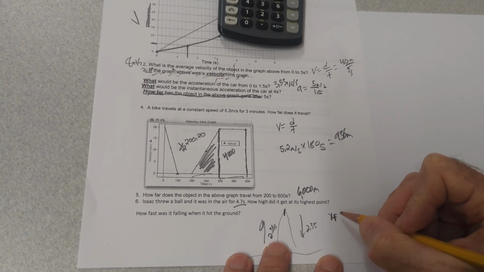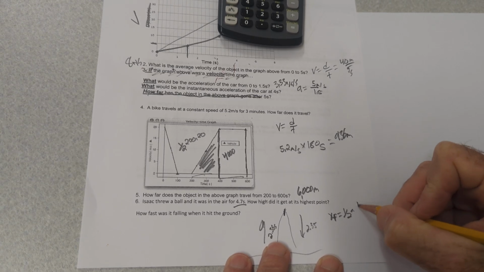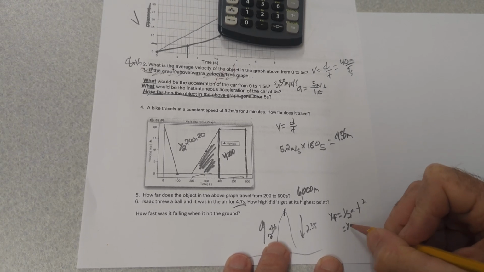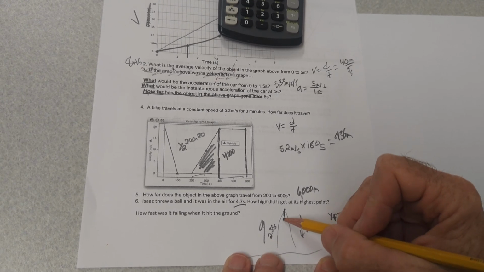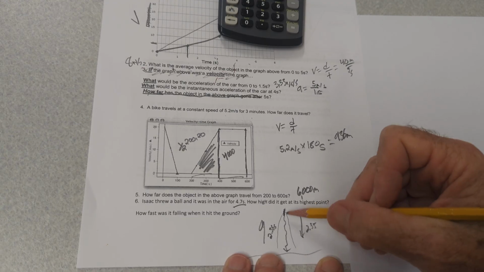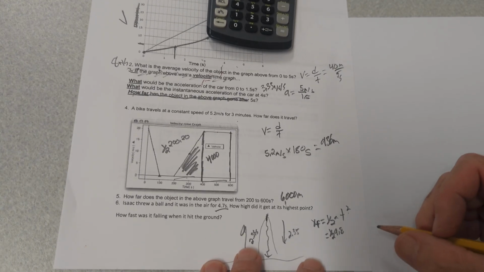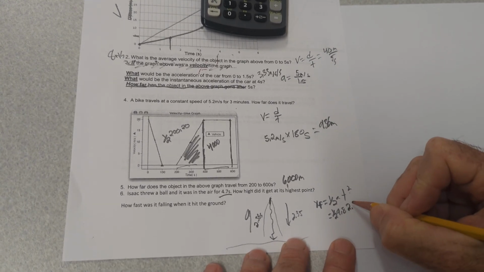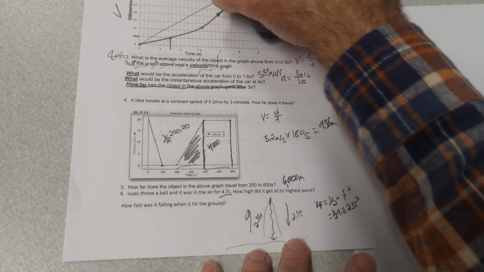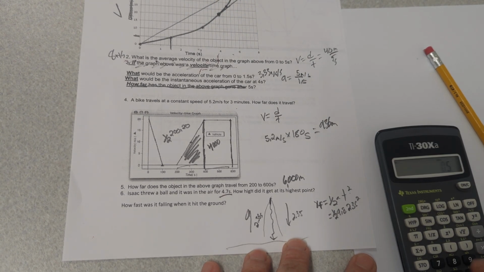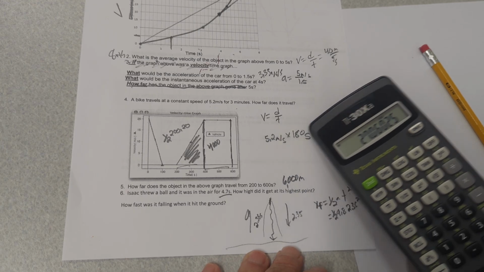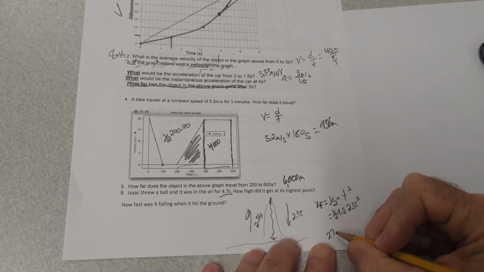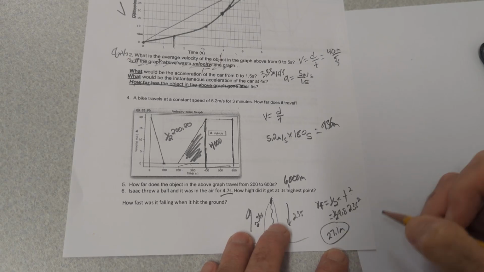You could say xf equals 1/2 at squared. 1/2 of 9.8 because we're on Earth, and the t is going to be just how long it took to fall or go up. It doesn't matter, you'll get the same answer either way. So that is going to be 2.35 squared. Check my calculator. 0.5 times 9.8 times 2.35 squared equals 27.1 or 27.06 meters.